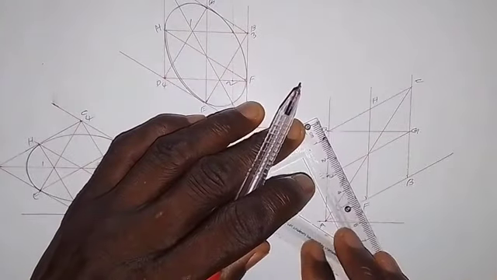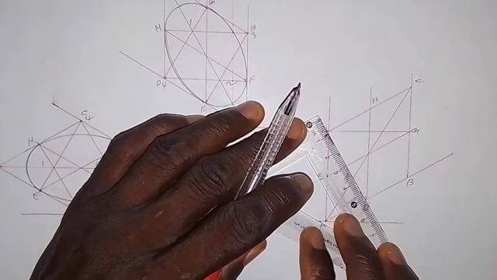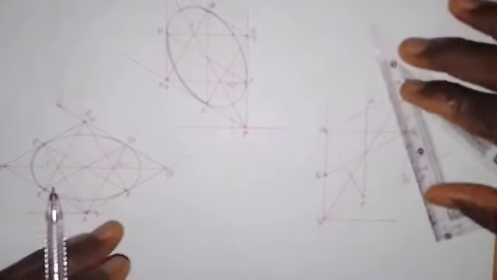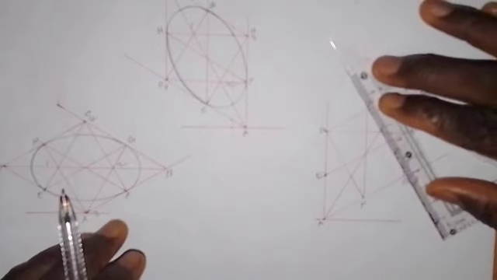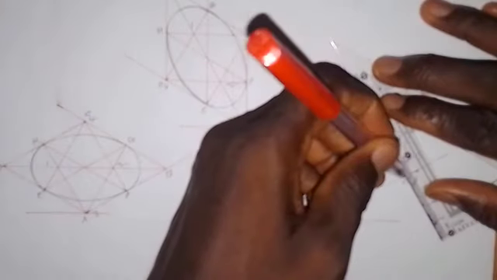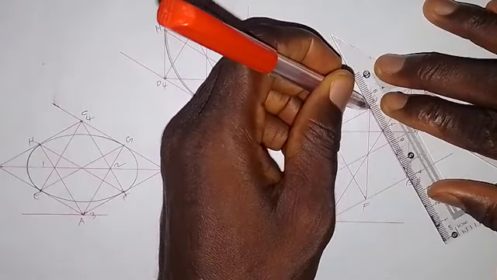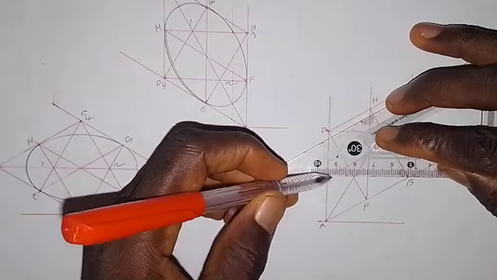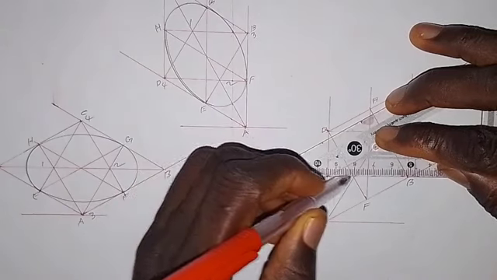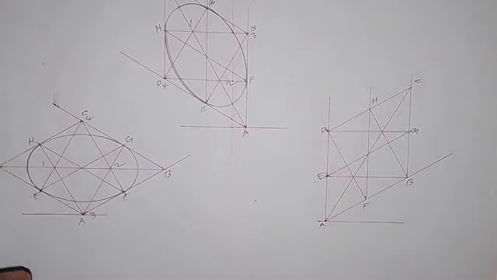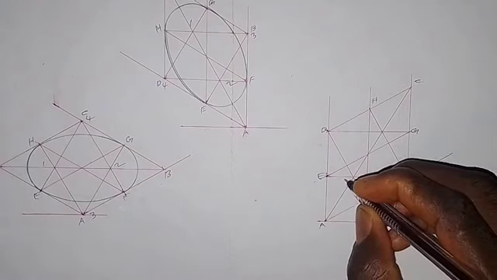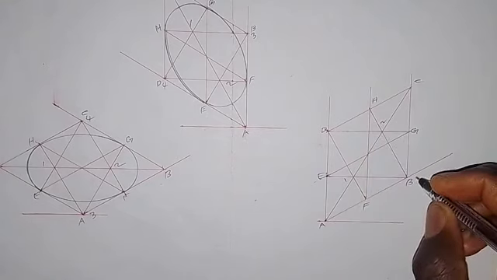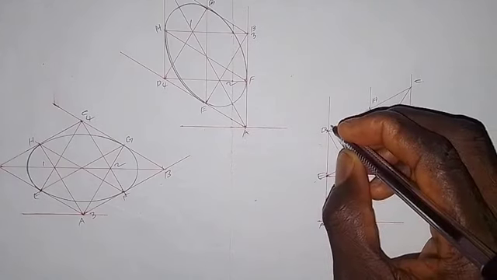Connect point D again with point F, like this. Then we connect point B and H together with a straight line, and connect point B and E together with a straight line like this. Alright, so we have the four center points. This is center 1, this is center 2, this is center 3, so point B is center 3, and here we have center 4.